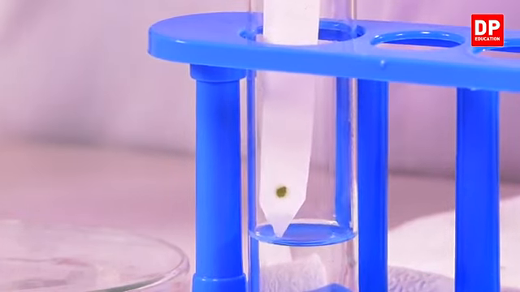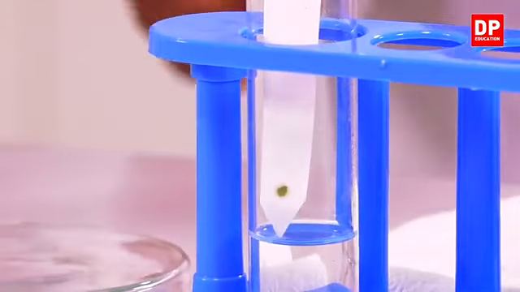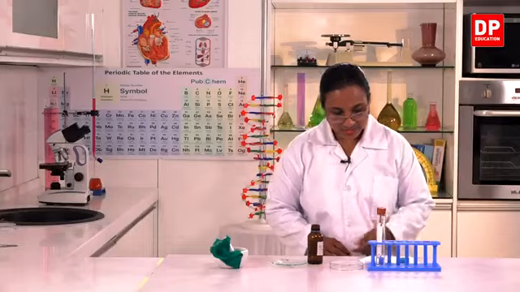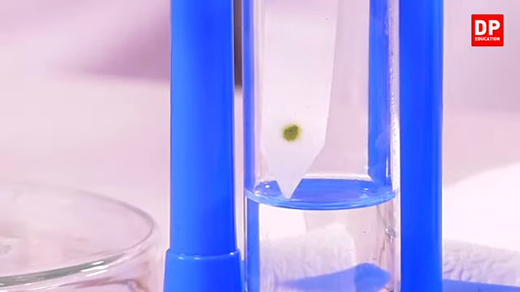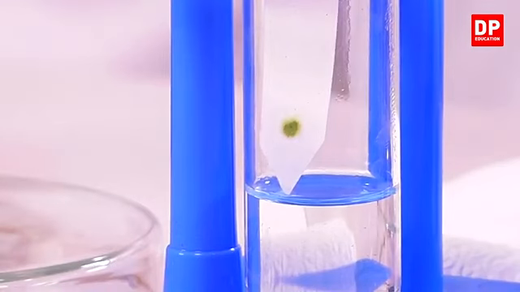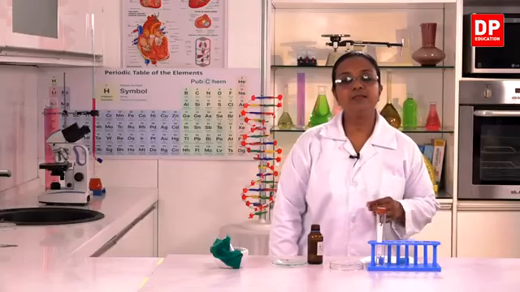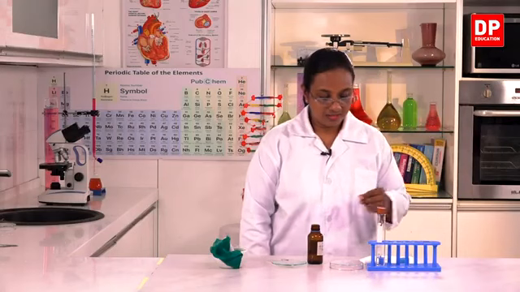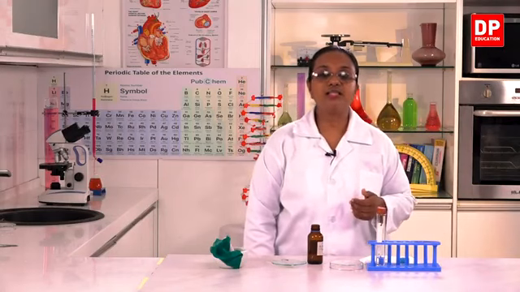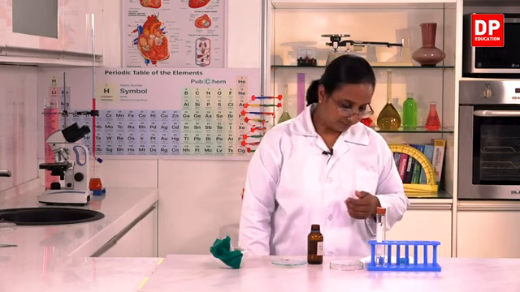Now the tip of the paper is in contact with the acetone solvent, and you can see the solvent rising along the chromatography paper. With the solvent, the pigments present in this chlorophyll extract will also rise along the paper.